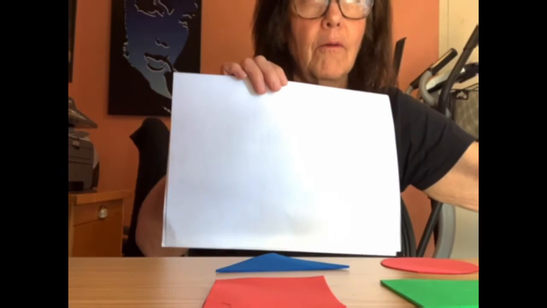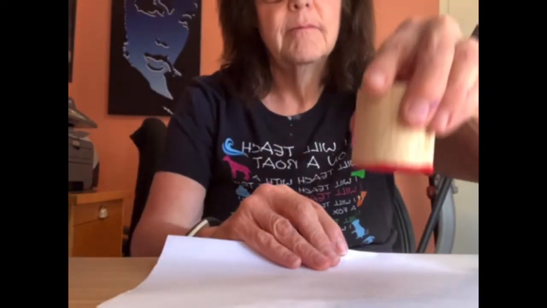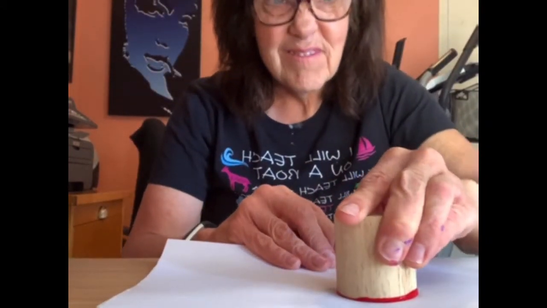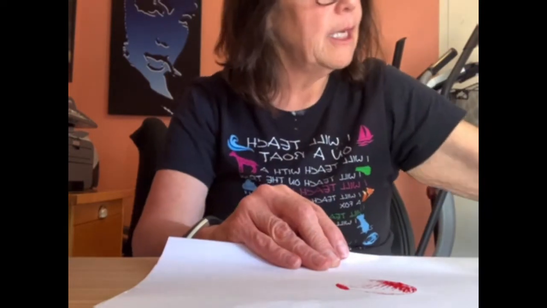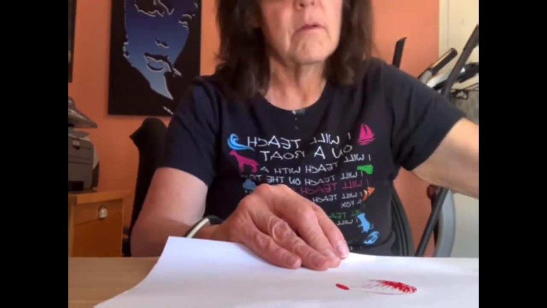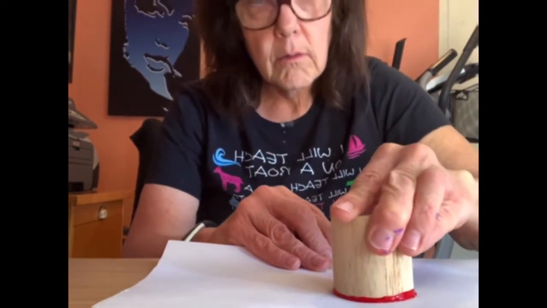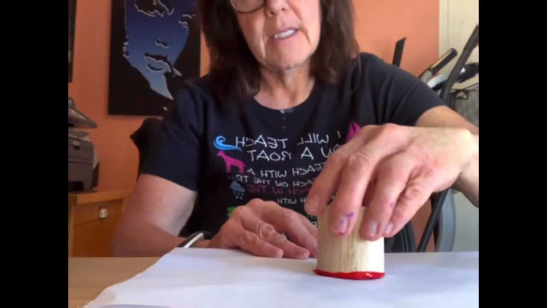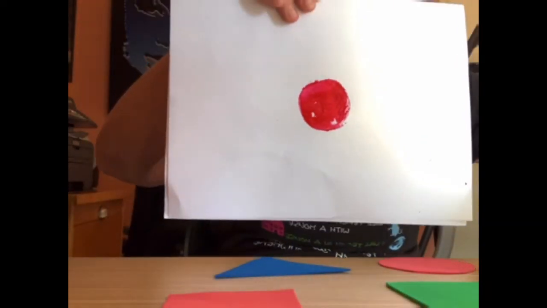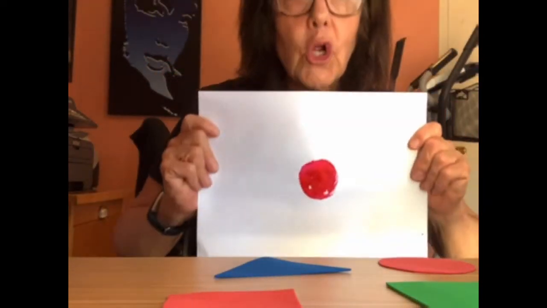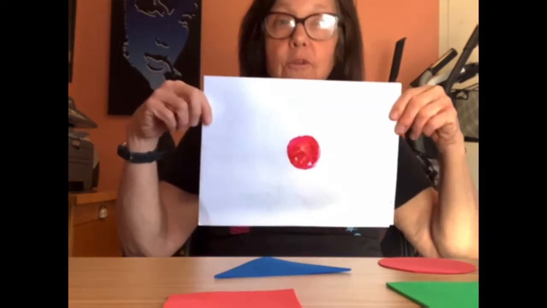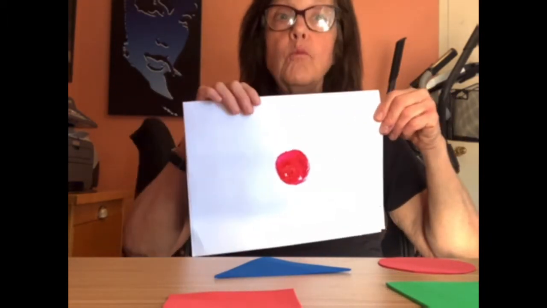Here I go. Oh, I need a little bit more paint. What shape do you see? There we go. A circle. Why do you think we see a circle when we stamped the paper with a cylinder?